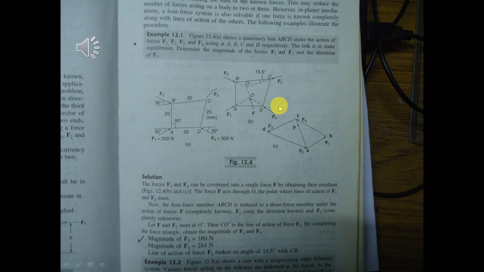Based on this you have to draw another force polygon, continuing from here, with F3 parallel to this, and then DA parallel to this, and F3 parallel to this, and take a suitable scale and then convert it into newtons. You will be able to find out the direction and magnitude of F3 and the magnitude of F2. That's all.